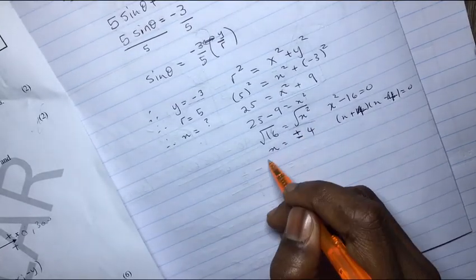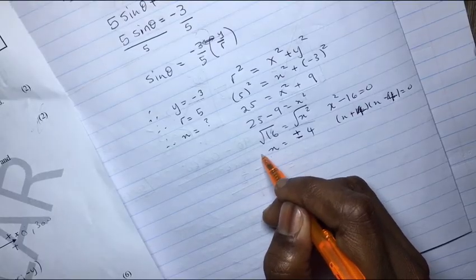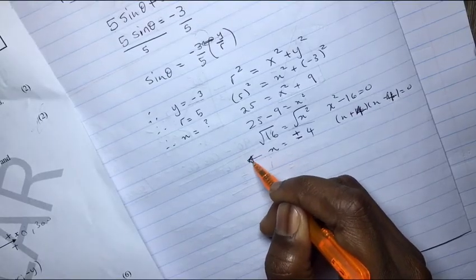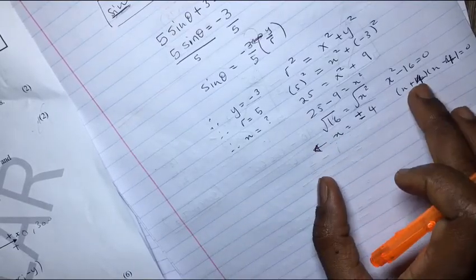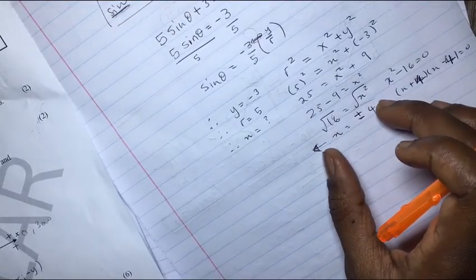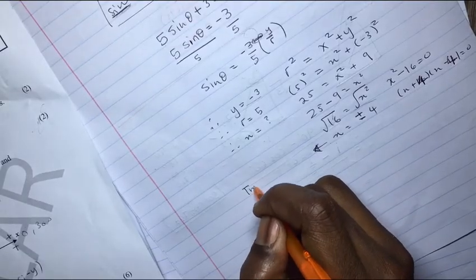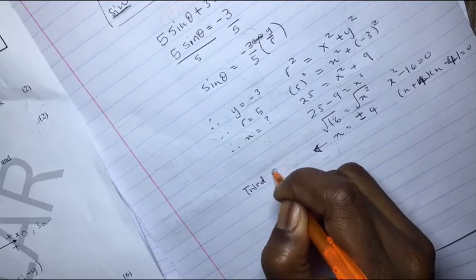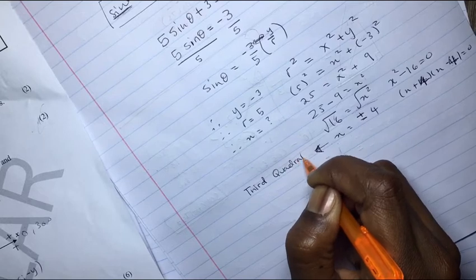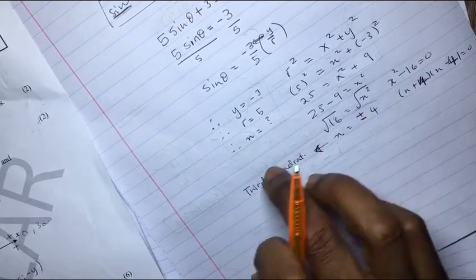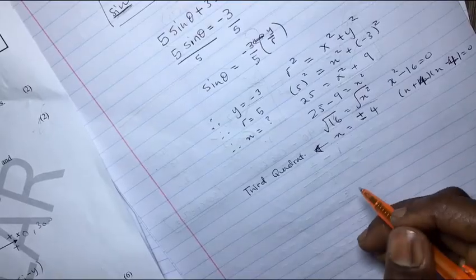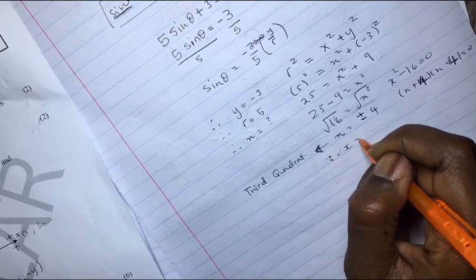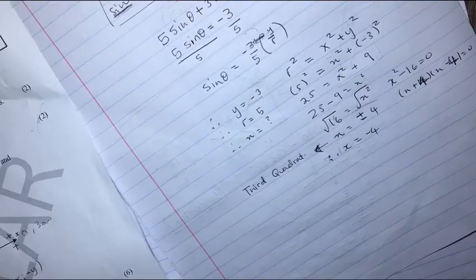But now you have to choose. How do you choose now? The restriction comes into play. Very important, because if you don't understand the restriction, this will be wrong. Our diagram is in the third quadrant. What is the value of x in the third quadrant? Is it negative or positive? It is negative. Therefore, I'm going to take the negative answer.